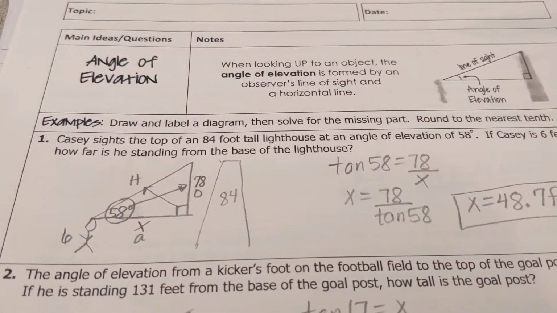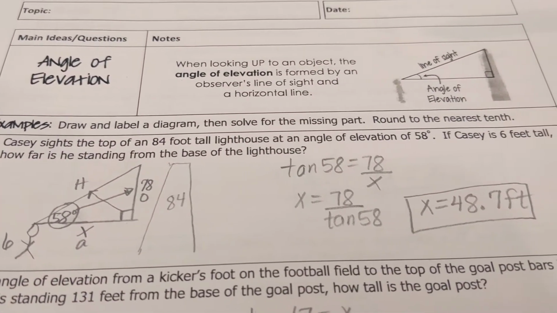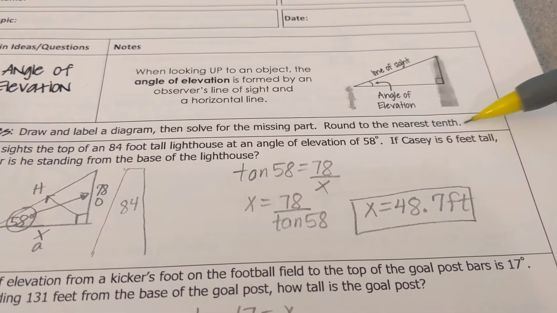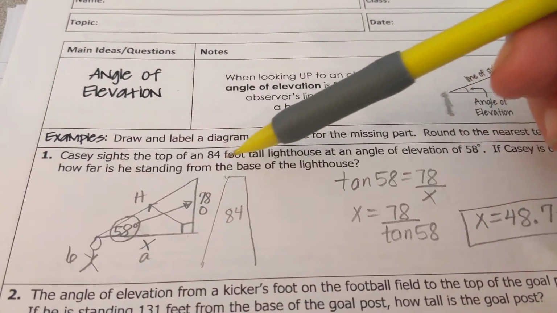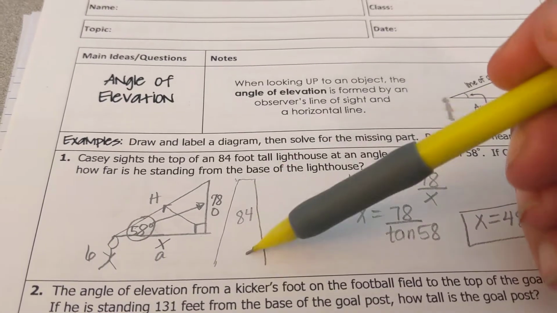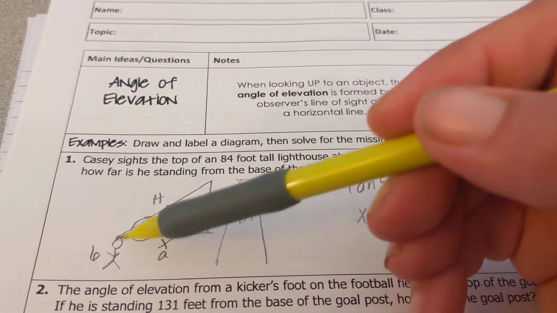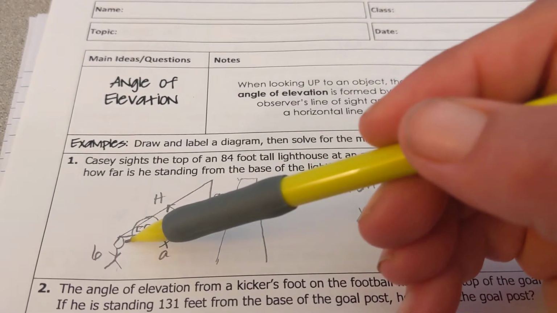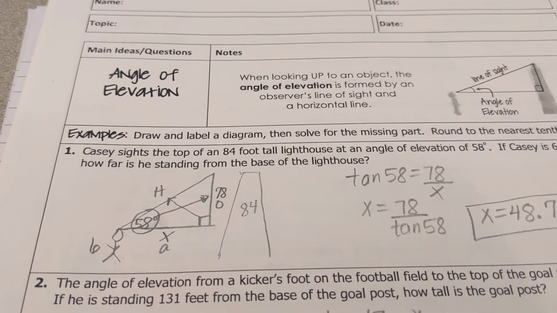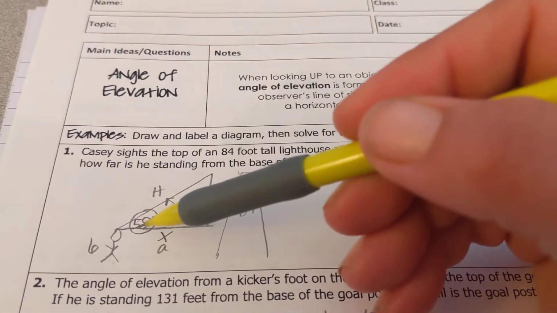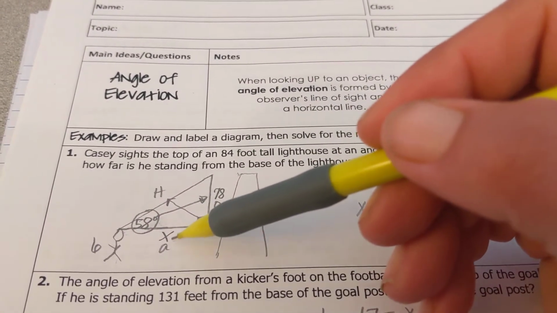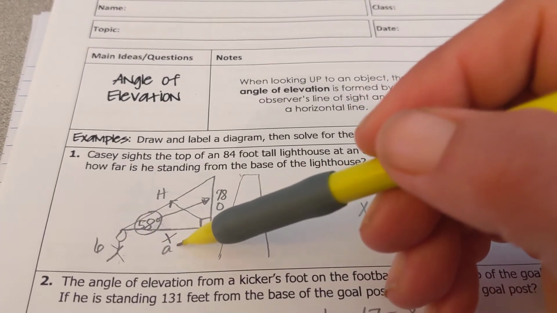All right, so the first one says Casey sights the top of an 84-foot tall lighthouse at an angle of elevation of 58 degrees. If Casey is 6 feet tall, how far is he standing from the base of the lighthouse? All right, so here's my sketch of the lighthouse. I know that it's 84 feet tall. I know that Casey is 6 feet tall. His line of sight is from his eyeballs. Here's my horizontal distance. And then I'm just going to plug in what they tell us. They said that the angle of elevation is 58, so that's going to go here, down here in the bottom. It says that we're looking for how far he is from the base of the lighthouse, so here's my X.